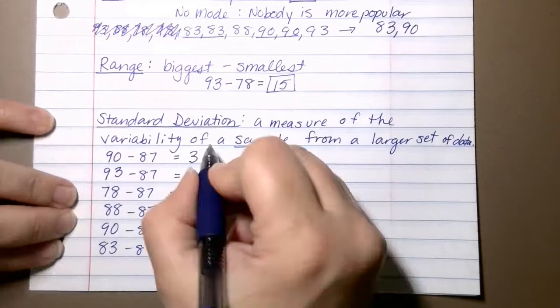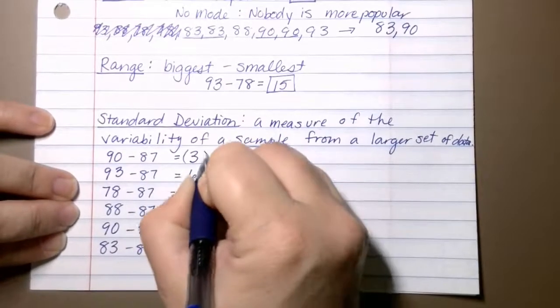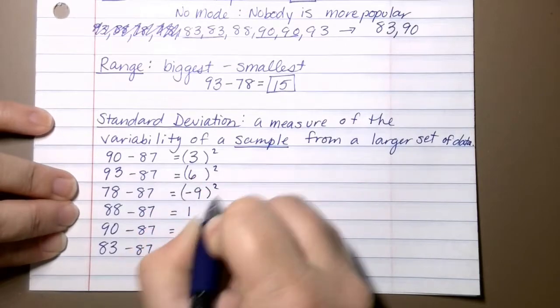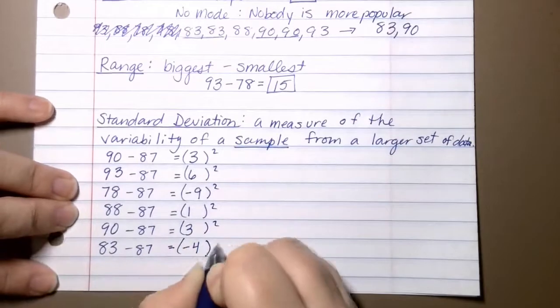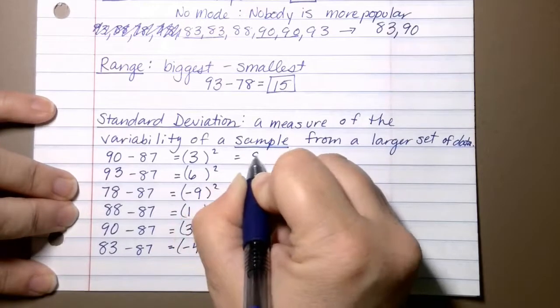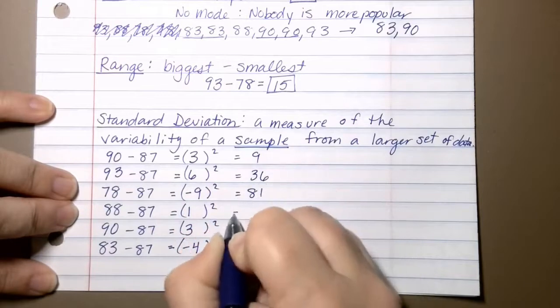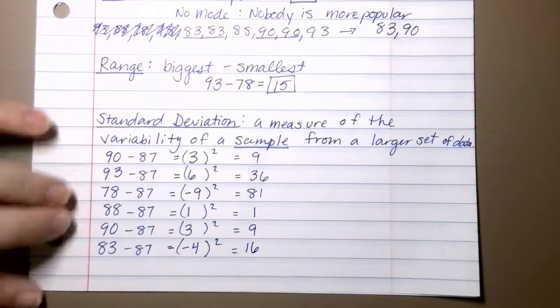Next step, I am going to square it. So each of these results, I'm going to square. So I get 9, 36, 81, 1, 9, and 16.